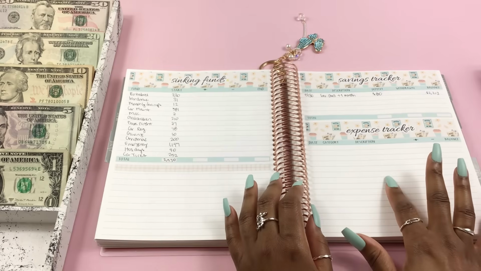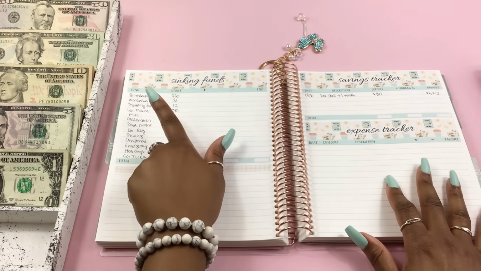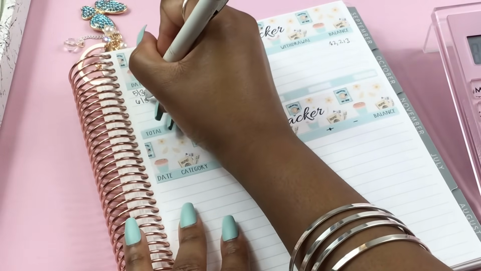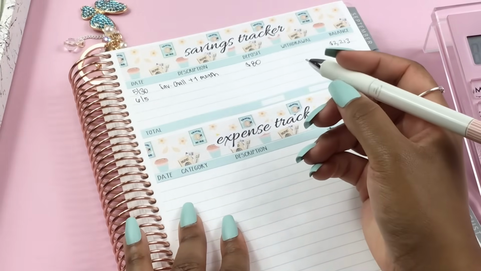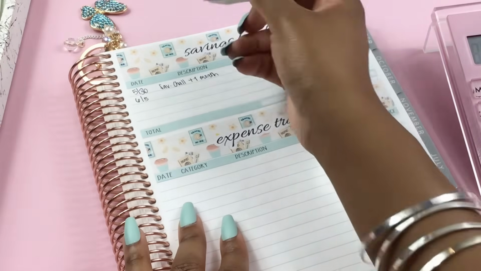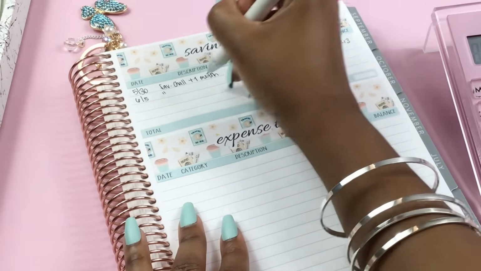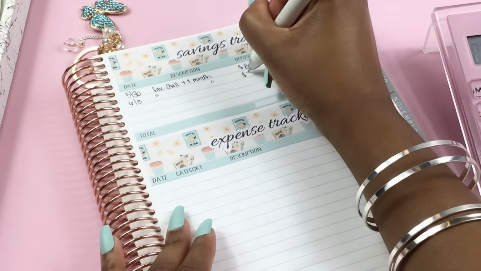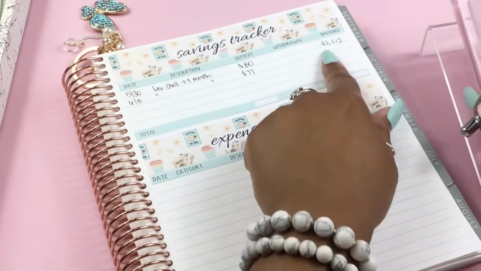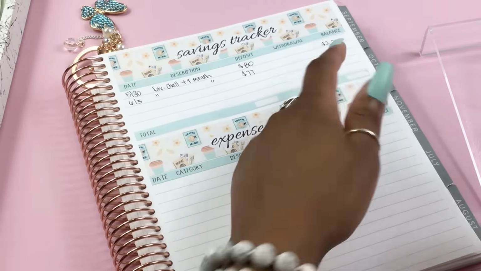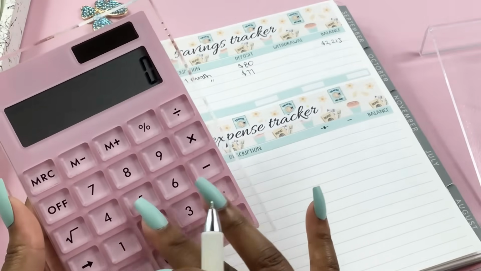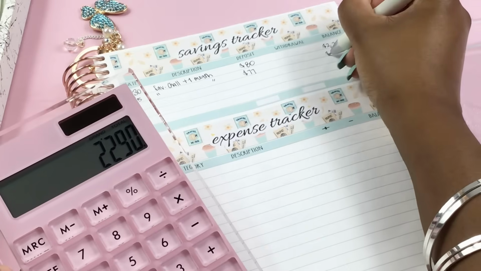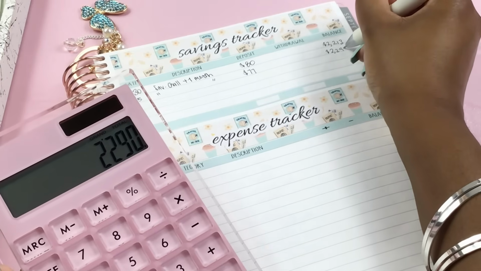I do have an expense tracker here that is specifically for my sinking funds. If I start spending money out of my sinking funds, I do have a cash savings tracker right here because I am working on a goal of saving $2,500 in cash. So I just kind of keep up with it right here. Today we're going to put money in the saving challenge and the 1 month ahead binder, and those two things will get a total of $77. My current balance is $2,213. So $213 plus 77 will bring me to $2,290. And again, the goal is $2,500.